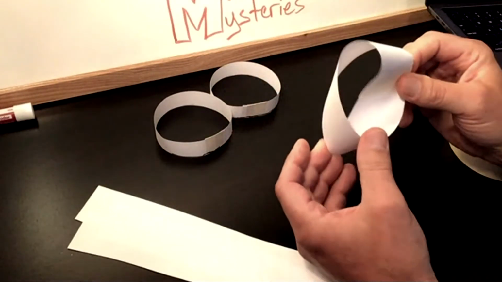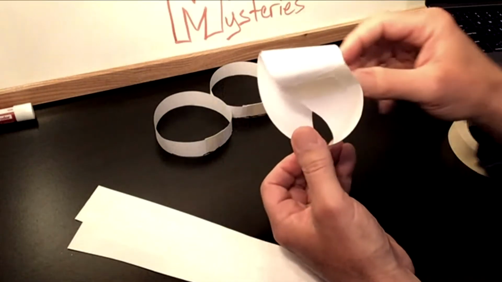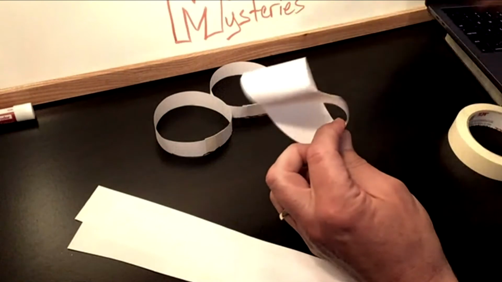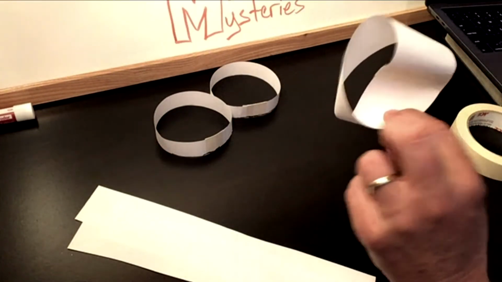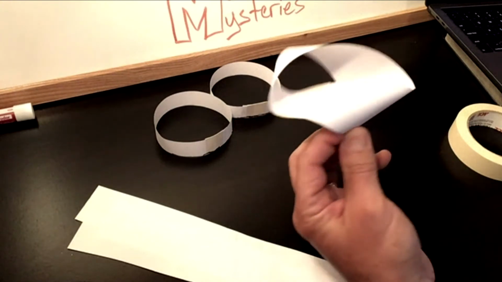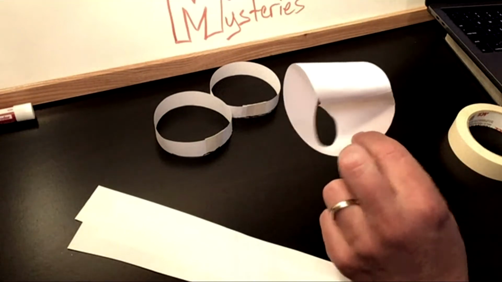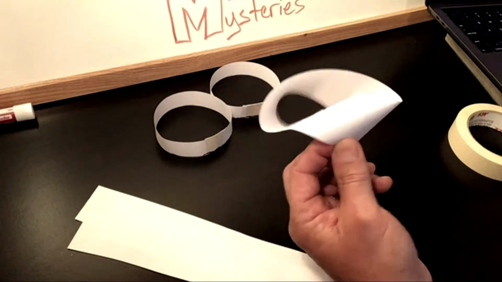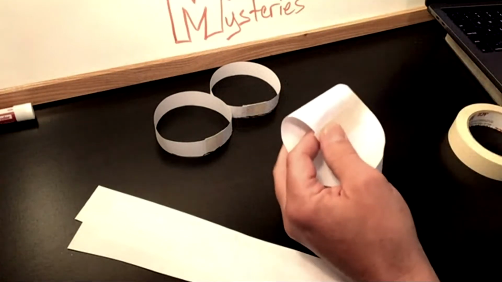So let's think for a moment. How is this loop different than just a regular cylinder? I just put in that half twist. And it looks quite different, doesn't it? It's still just a simple strip of paper, but different somehow. I wonder if those two things we did, drawing a line and cutting, I wonder if it will react differently. So let's try that. Let's start with drawing a line.